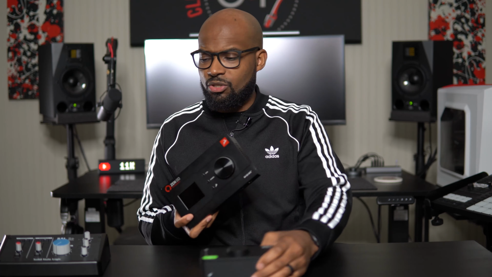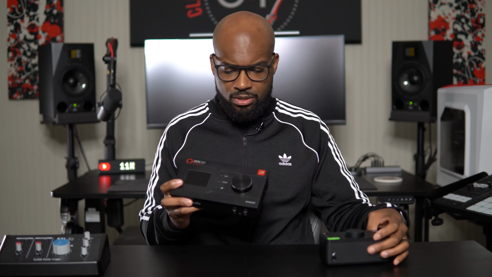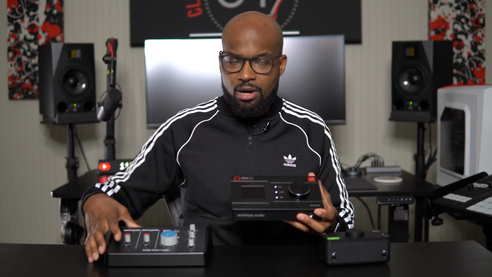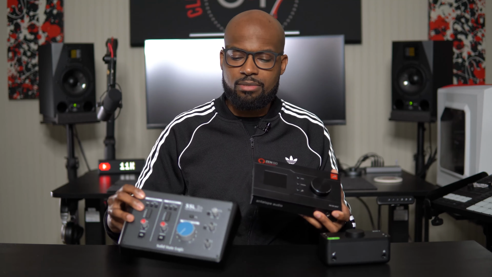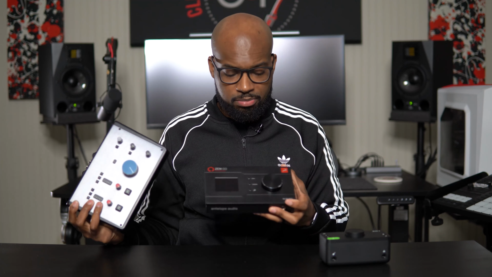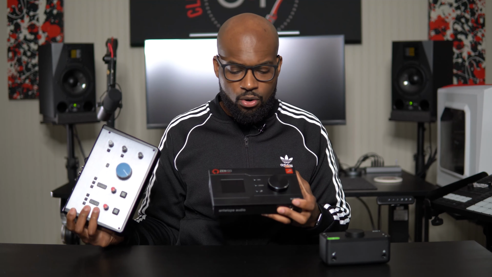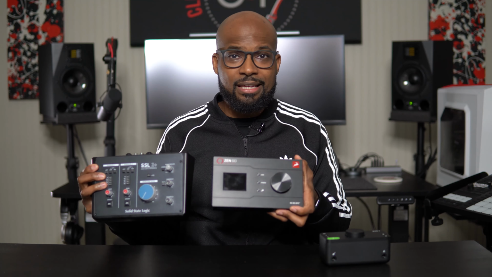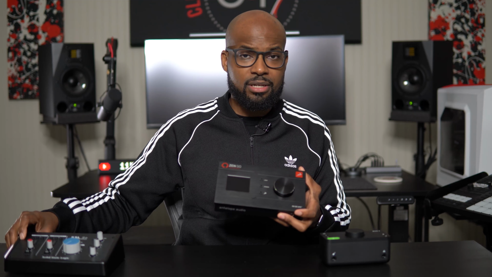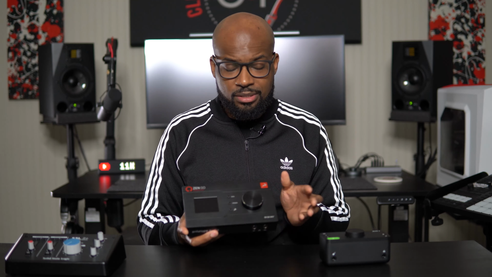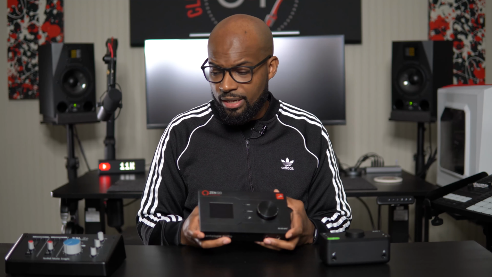And this is kind of in between as far as size. It's smaller than my SSL. Uh-oh, almost dropped it on the table. It's smaller than my SSL 2 Plus. It's bigger than the Evo 4. So it's right there in the middle, but it doesn't take up a whole lot of space, and it's pretty powerful. It also has really nice mic preamps in it.